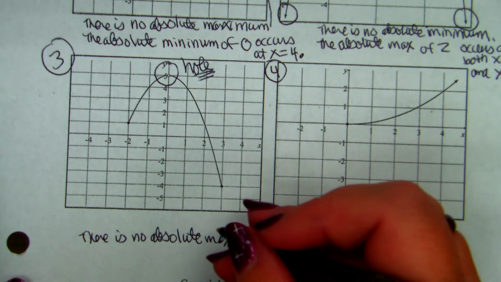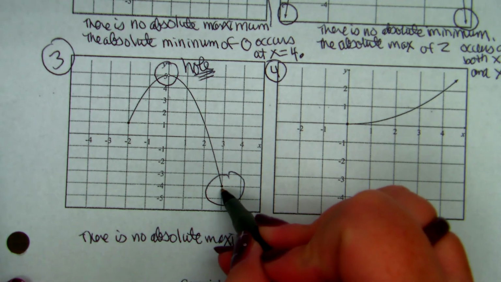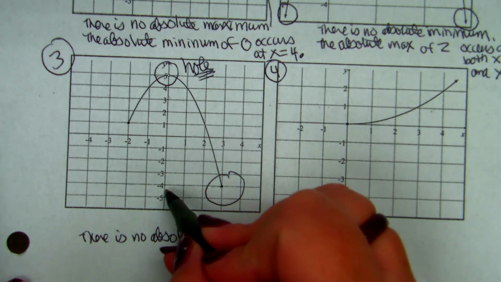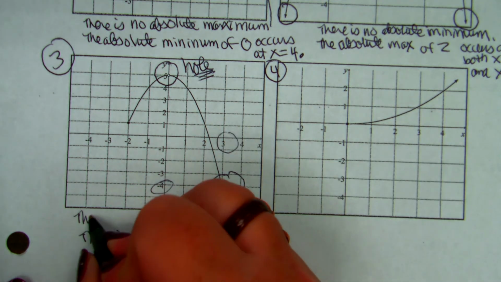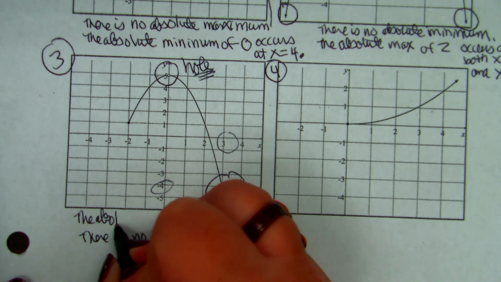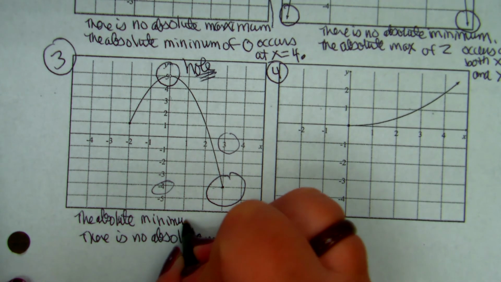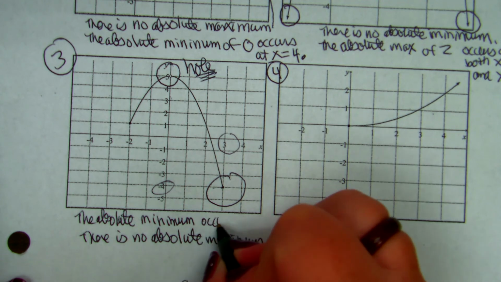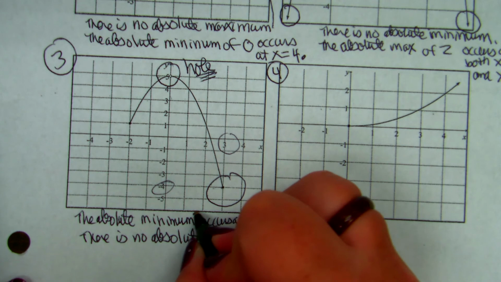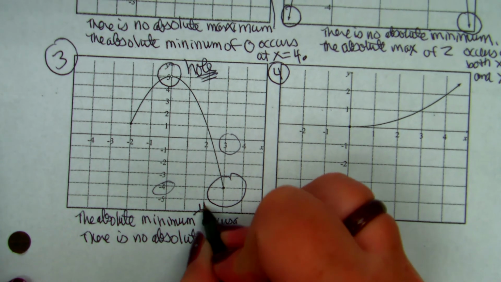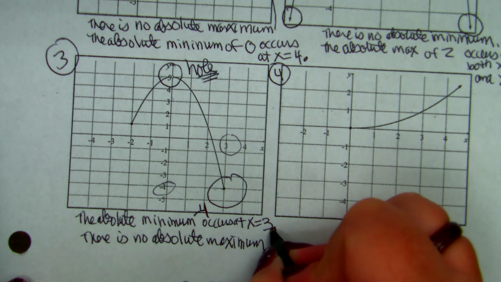And then the minimum value is right here. It's not an arrow. So what's the y value? -4, and it occurs at x equals 3. The absolute minimum occurs, the minimum -4 occurs at x equals 3. That's how we write it.